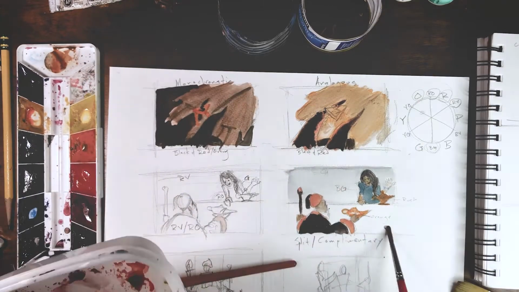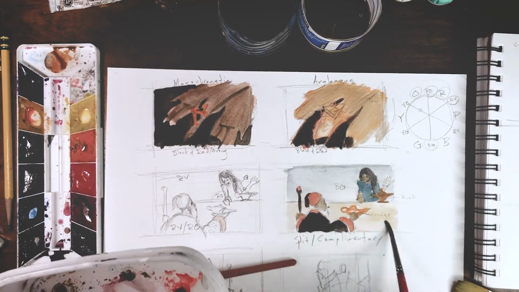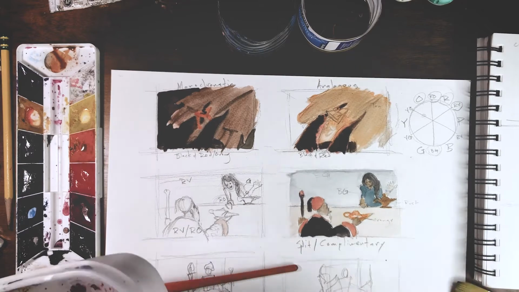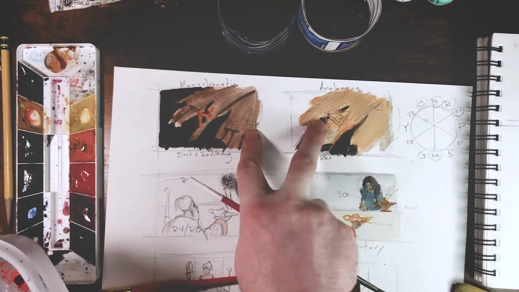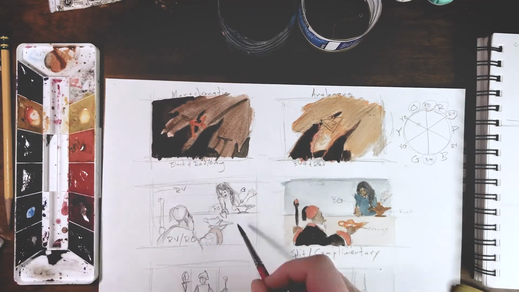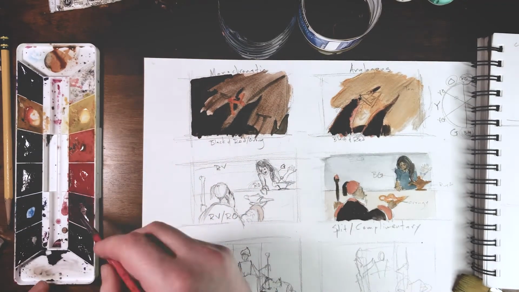Now you don't want to leave anything white unless it's a highlight or something. So there I am. I just put a little bit of like a beige tone in there, and that one turned out okay. It's not terrible. Let's see how this other one turns out.